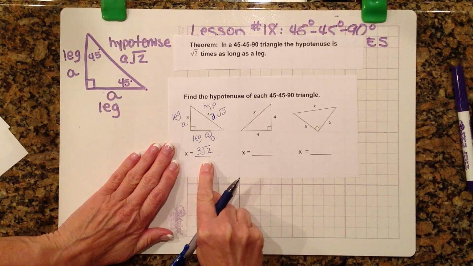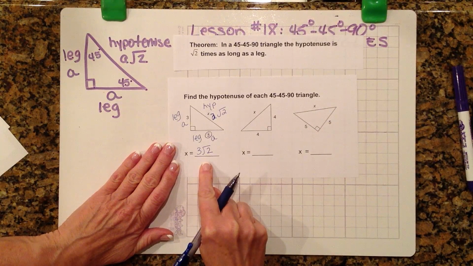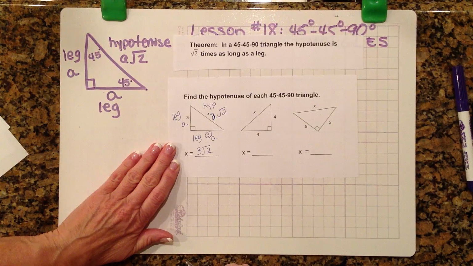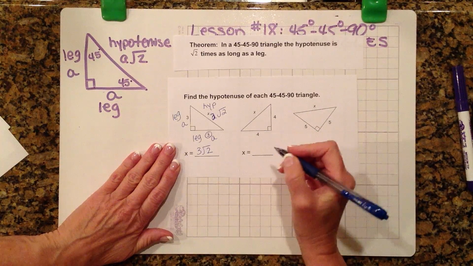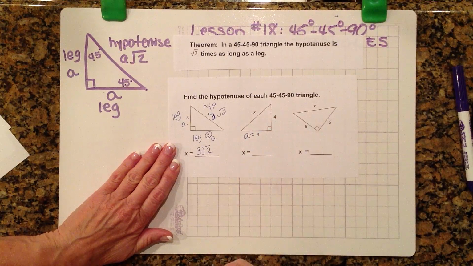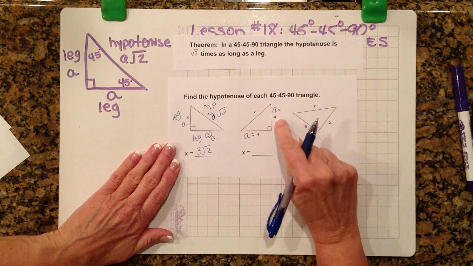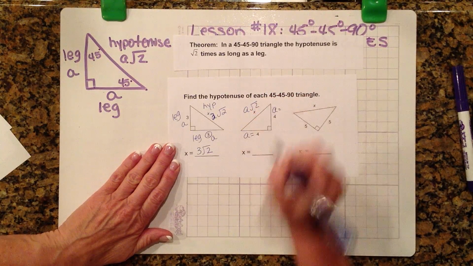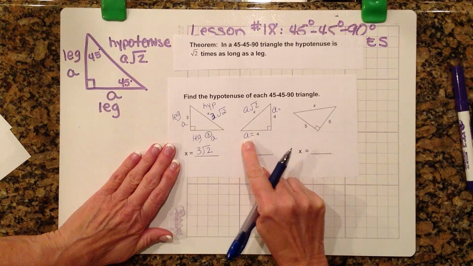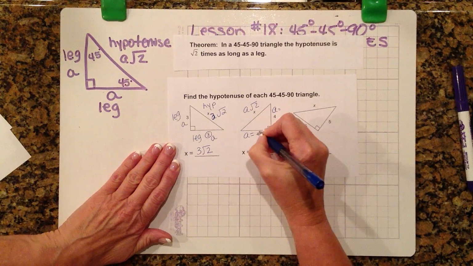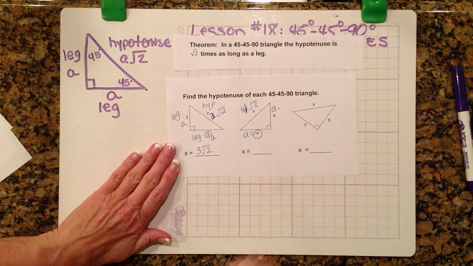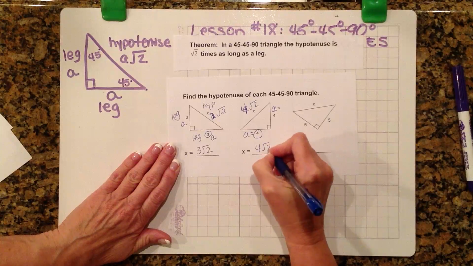Always use an exact value like a radical. You don't want to use a decimal rounded value. So you need to have a radical in your answer for the hypotenuse in this case. Let's write our formula down for this one. A equals 4. Okay, A is the same value here too. Those two sides are equal. And then we have A square root of 2. Okay, what is A? A is 4 right there. So instead of this A, I'm going to put a 4 right there. So the hypotenuse is 4 square root of 2.